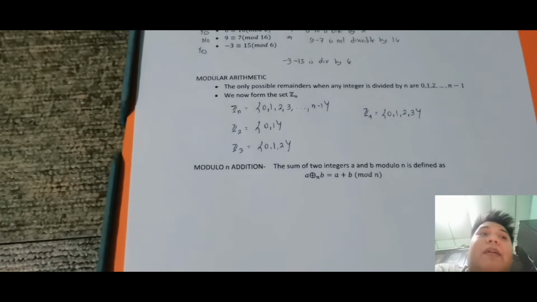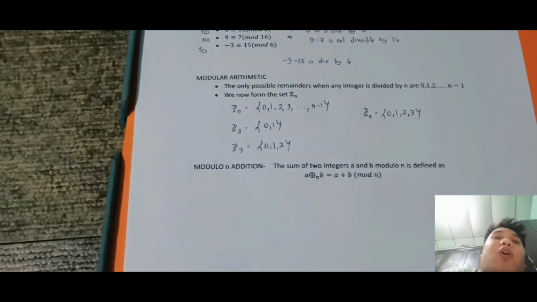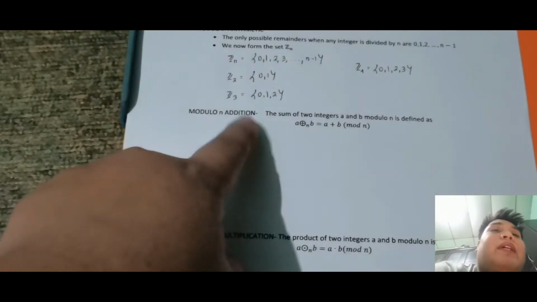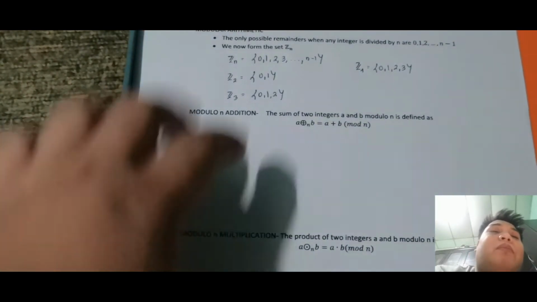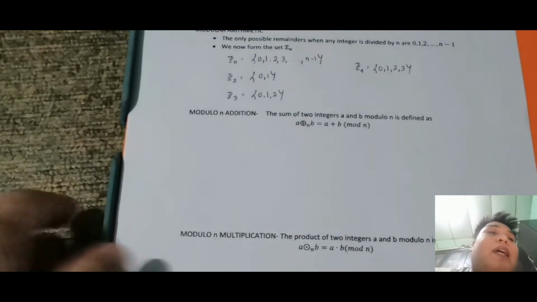So tandaan mo, ang C sub n, ang laman niya is set of remainders upon dividing by n. Kunwari 7, 0, 1, 2, 3, 4, 5, 6, hanggang doon lang. Yan ang simple. Okay, now, gagamitin natin si C sub n papunta kay modulo n addition and modulo n multiplication. So, i-apply naman natin yung napag-aralan natin na modulo.